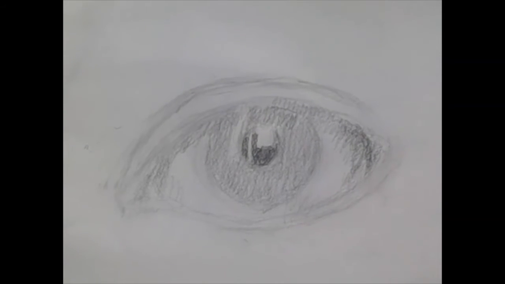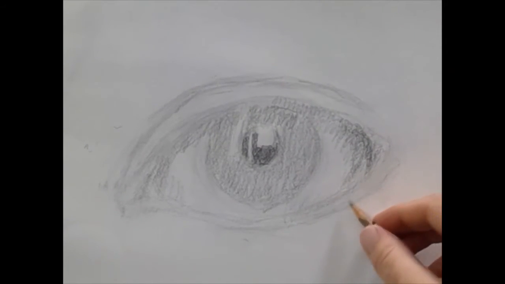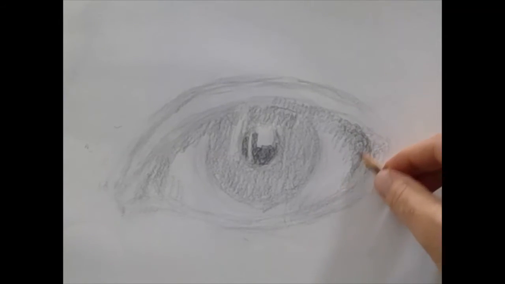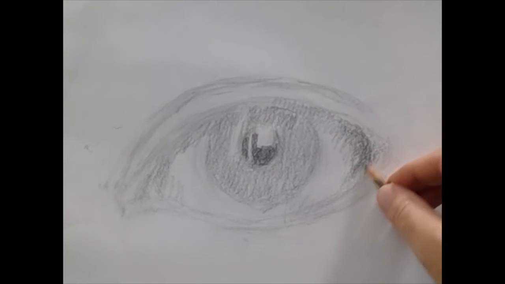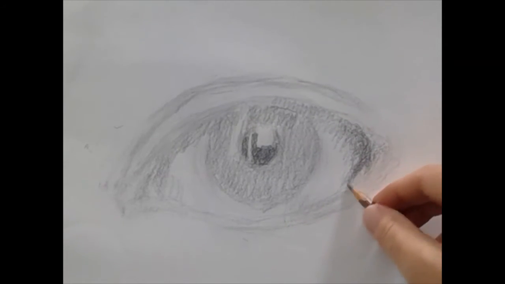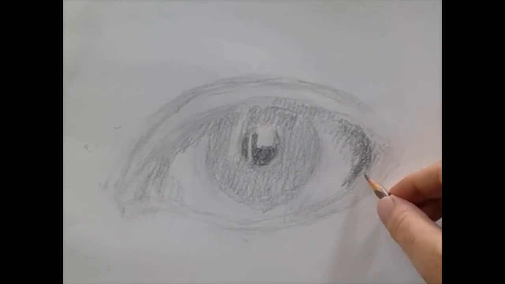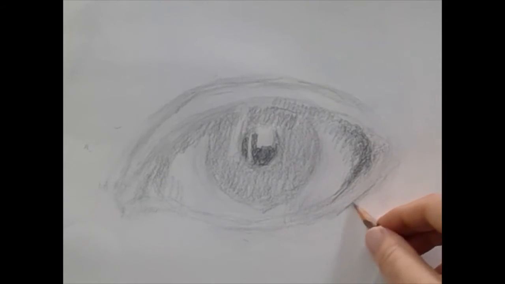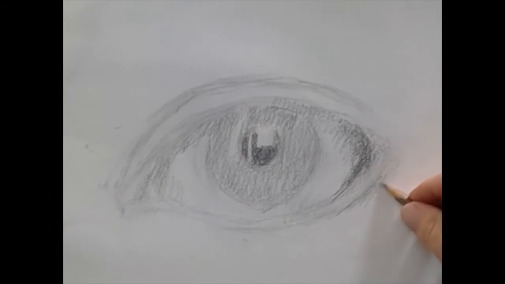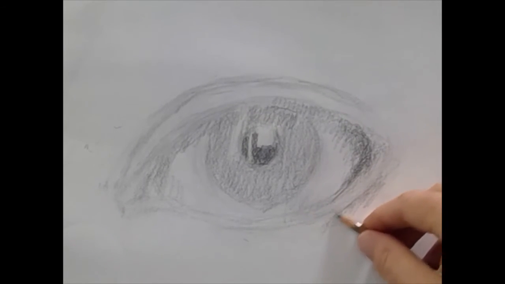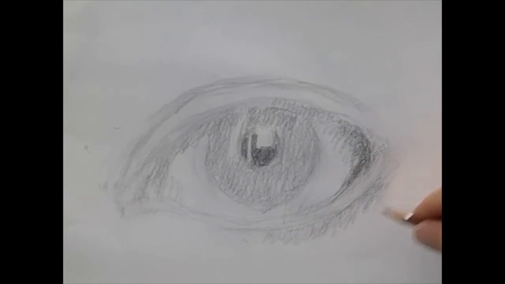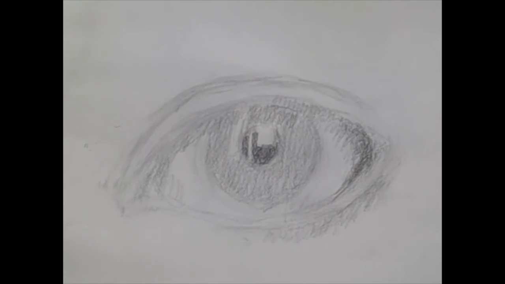And it's light on the top of the bottom eyelid. So you need to leave a little bit of light on the top of that bottom eyelid there. And then there's a bit of shadow on the other side of it. You go over the lip of the eyelid and you start to get a shadow. So see if you can catch up with that. Maybe pause the video till you catch up.